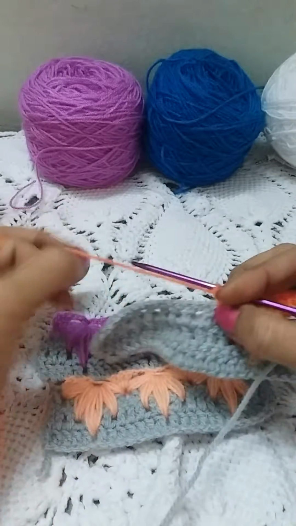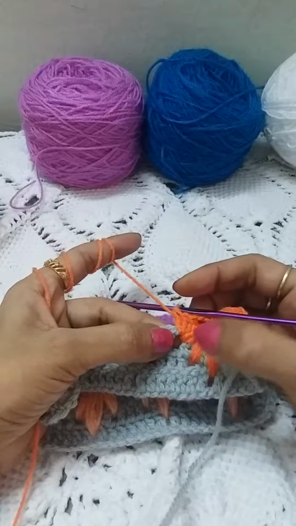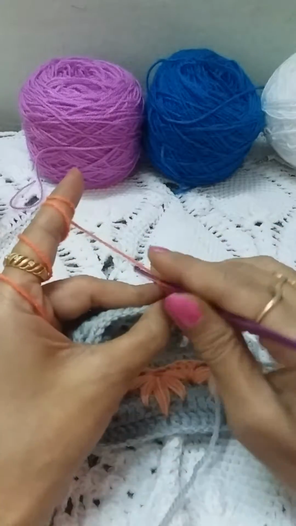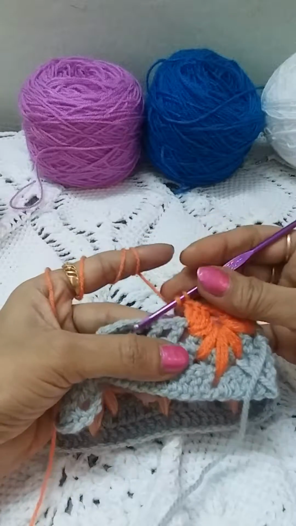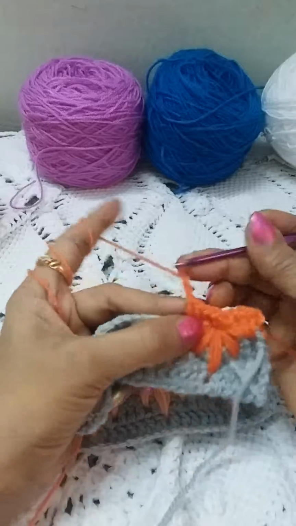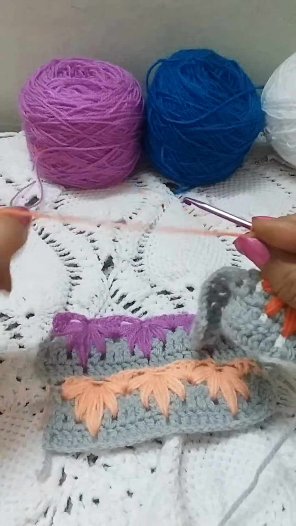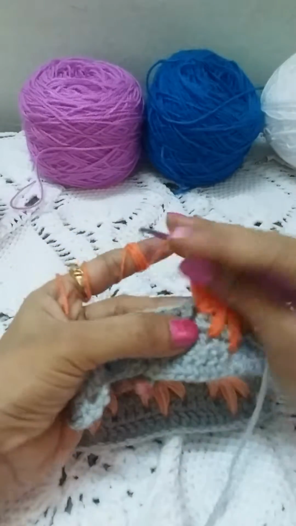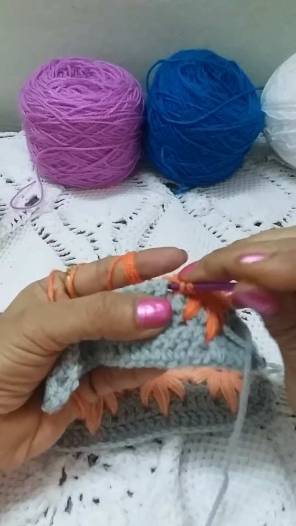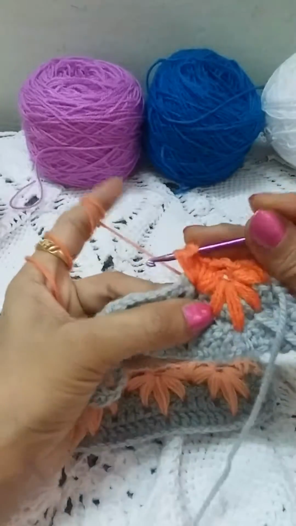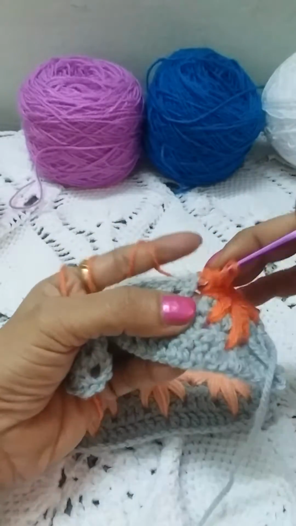So for the second leaf we started in this same window where we worked last. So again 2 chain, always we start with 2 chain, and now we'll make the second leaf's first puff in the same, 1, 2 and 3.